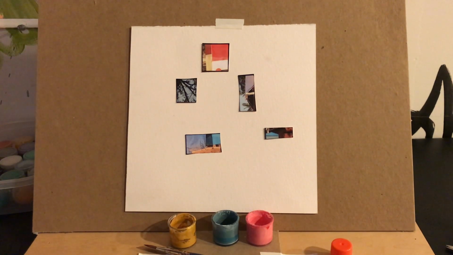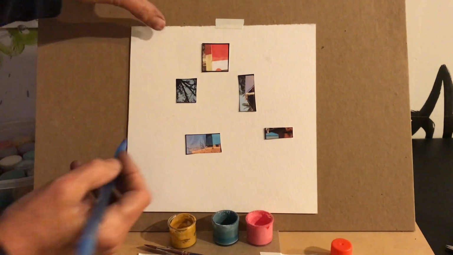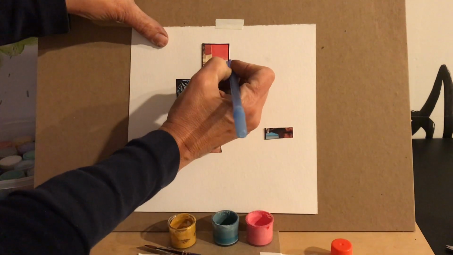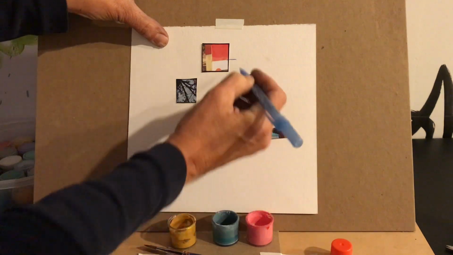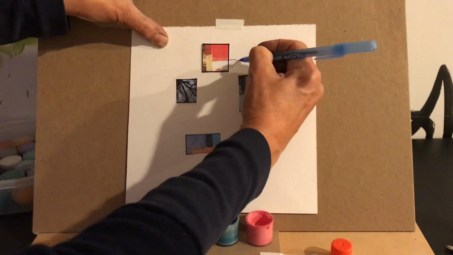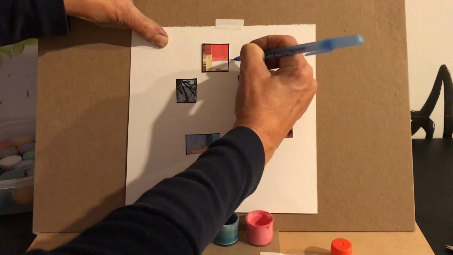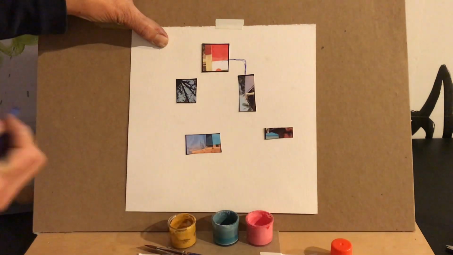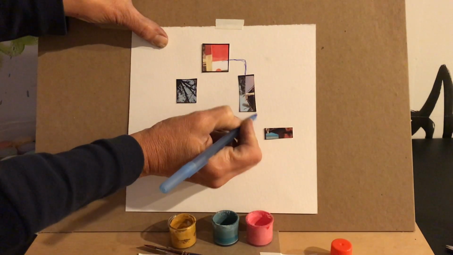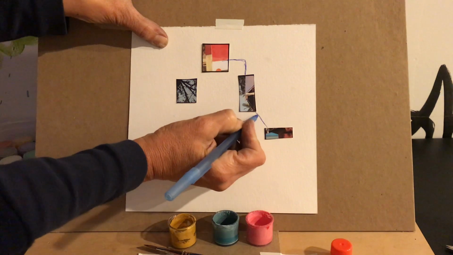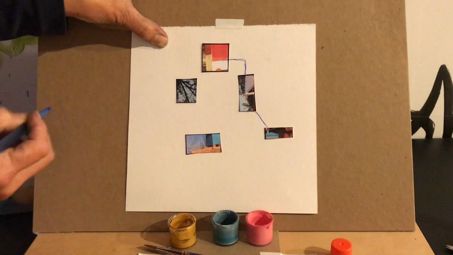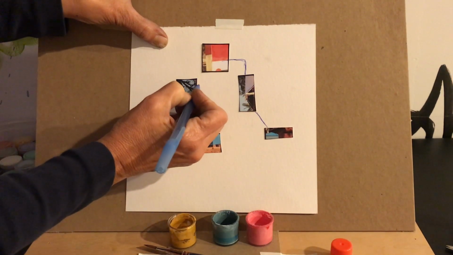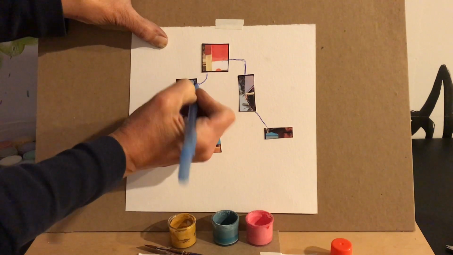So what I'm going to start to do is take some clues from the image. Coming off this line, I'm going to come down and connect to that one. Coming off this line, I feel this sort of fluid connection to this shape here. These branches make me want to curve up to that.